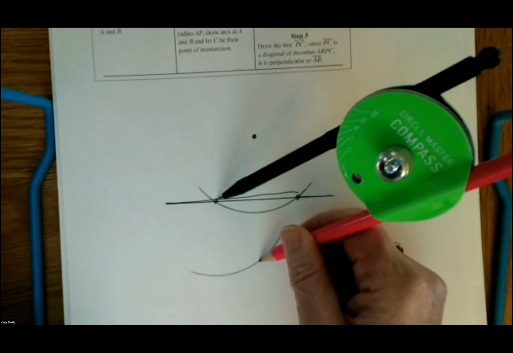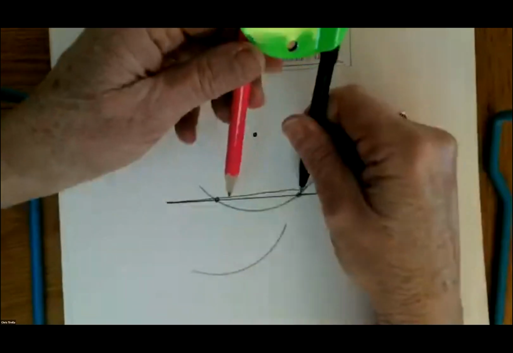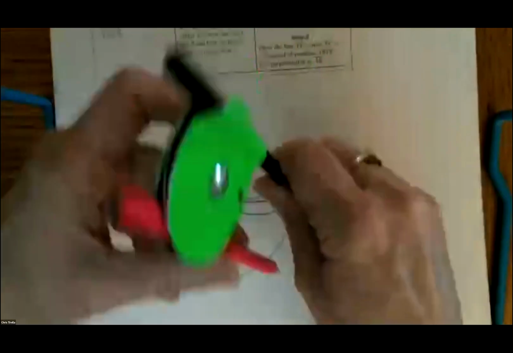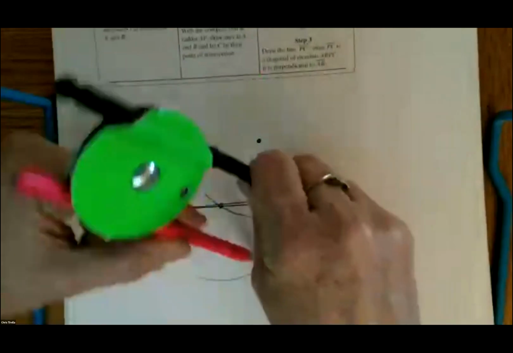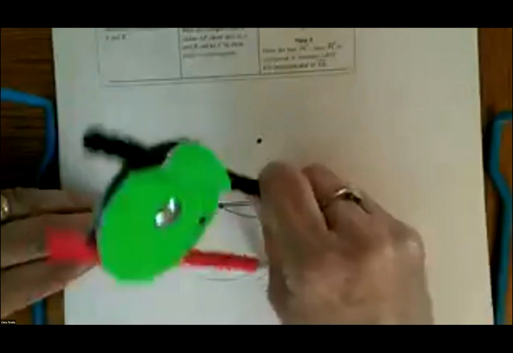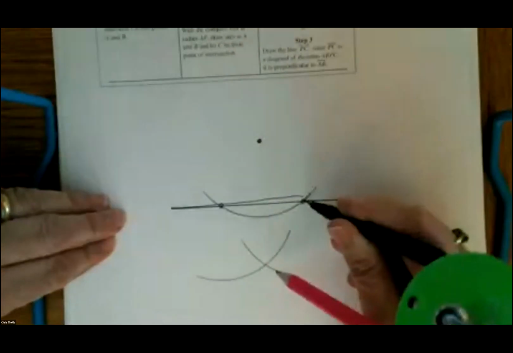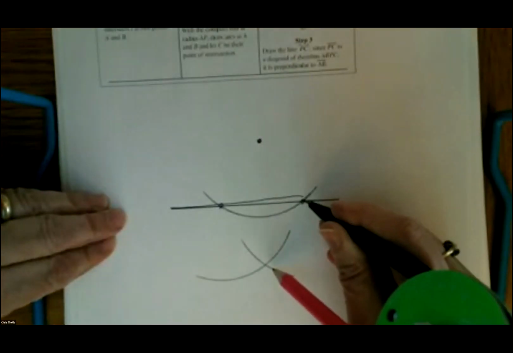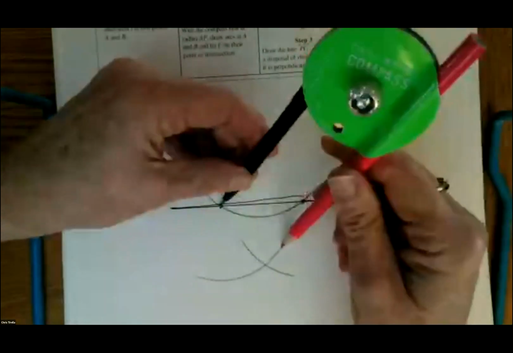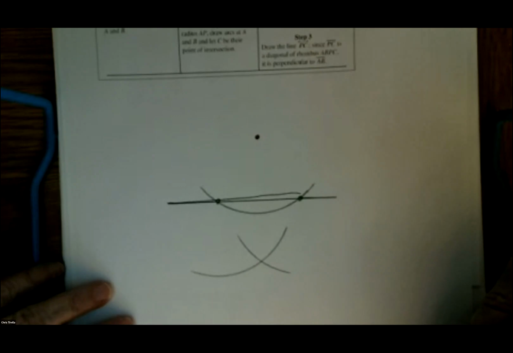I need to use that other one. So now I'm going to put the point of my compass on that other point of intersection, and swing another arc below. It's important that this arc and this arc have the same radius. Any questions so far?